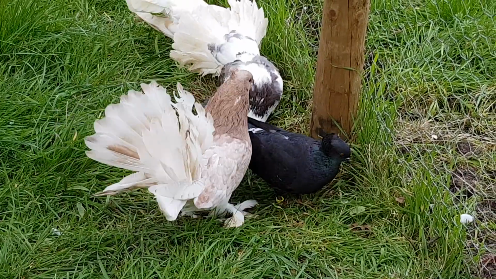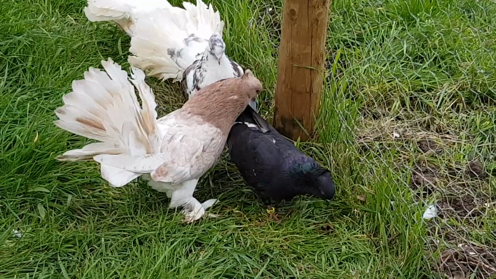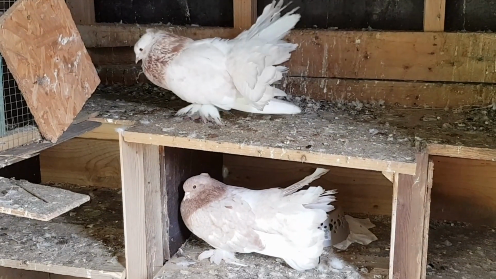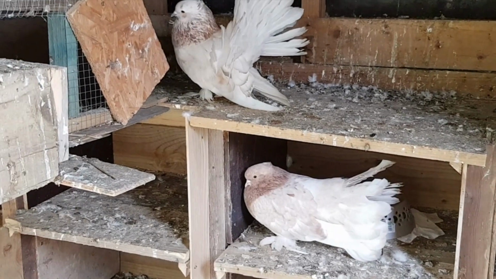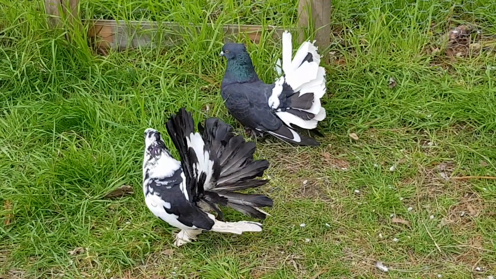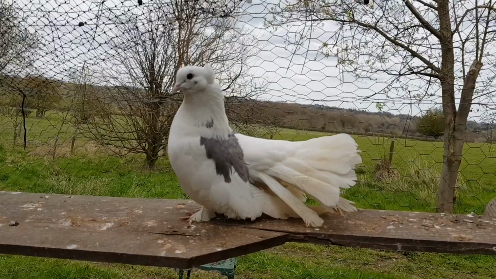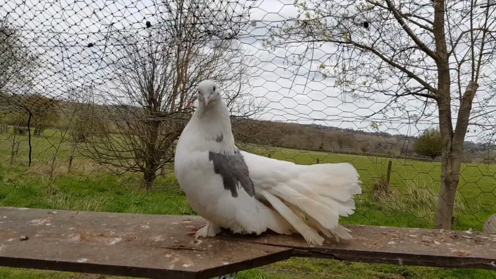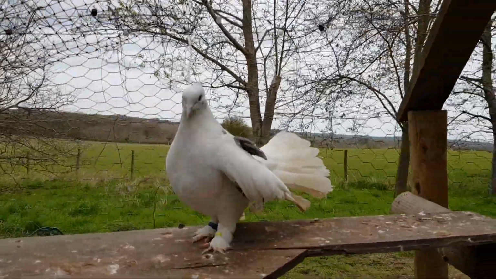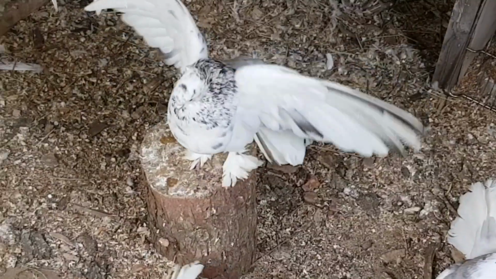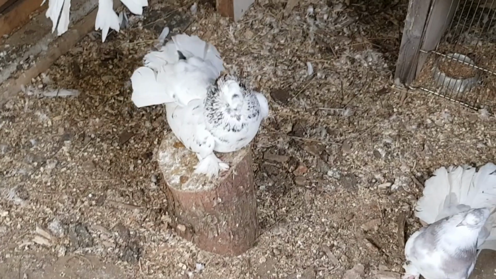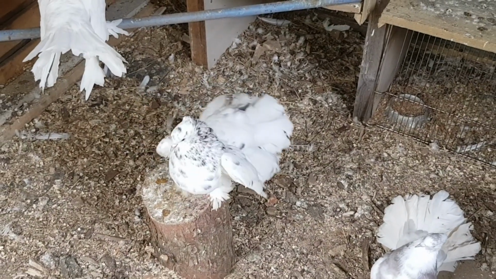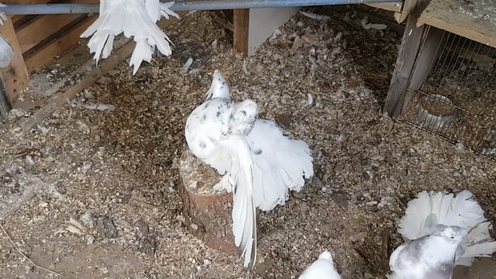The same base colour can have many different appearances due to other genes that modify how the base colour will look. For example, the base colour blue can look black or silver. This is because of the dilute gene. There are many other genes such as spread, almond and the pattern of the pigeon which will also affect how the base colour looks. These are called modifiers and I will make another video all about them.